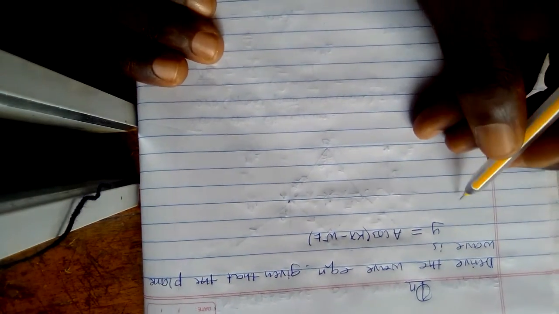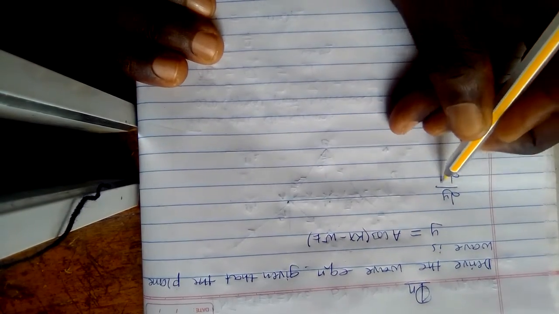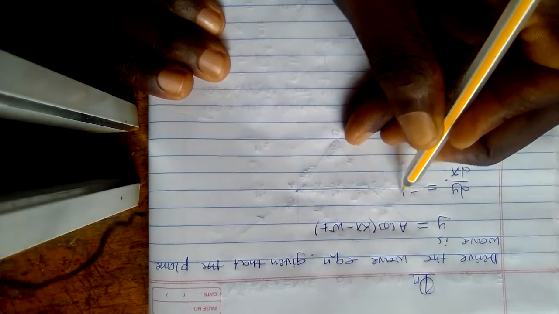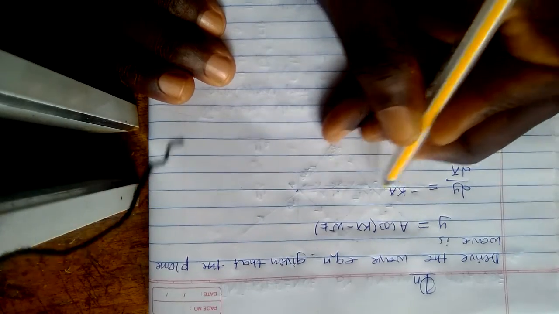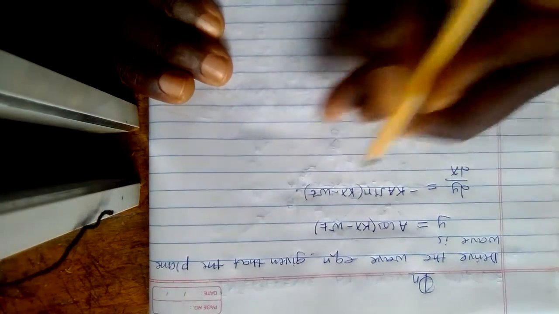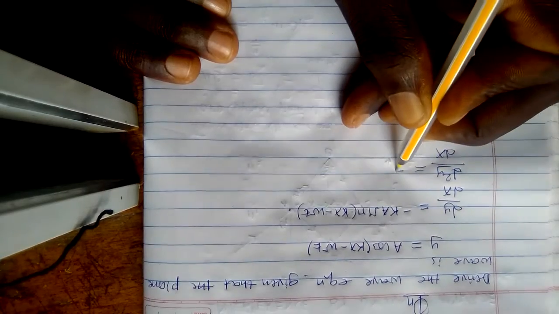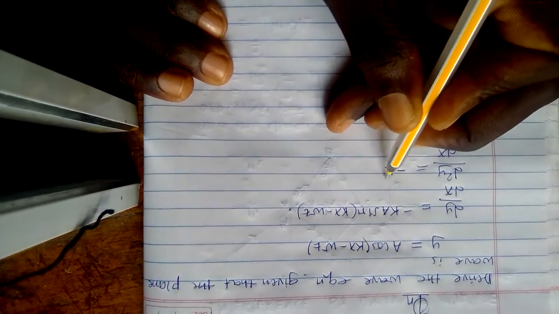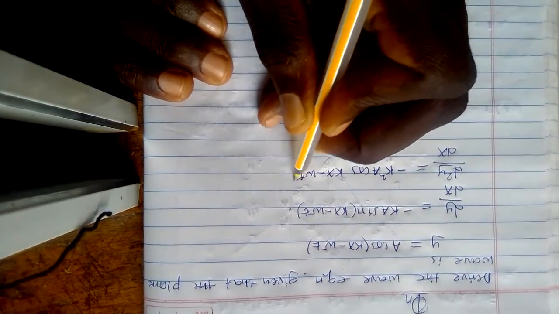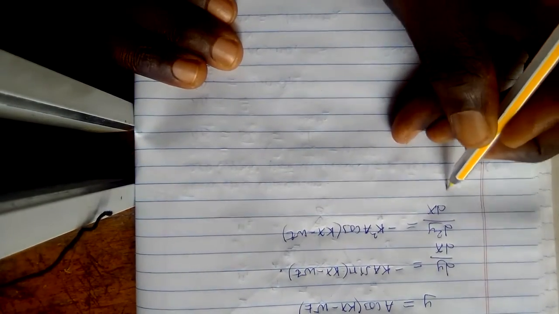Let us first differentiate that plane wave equation with respect to x. For the first time, we shall have negative k a sine(kx minus omega t). If I do that for the second time with respect to x, we shall have negative k squared a cos(kx minus omega t). You can also do it with respect to t.